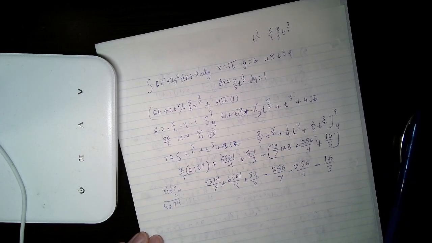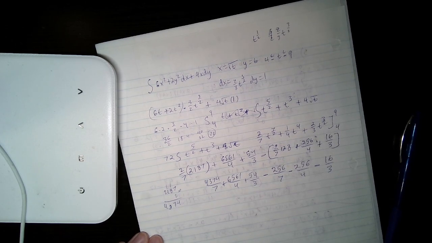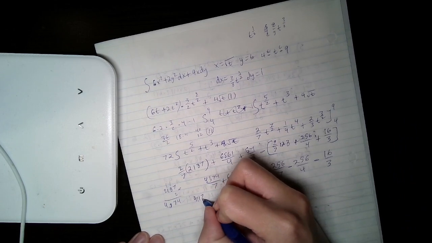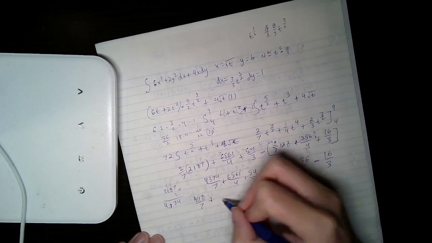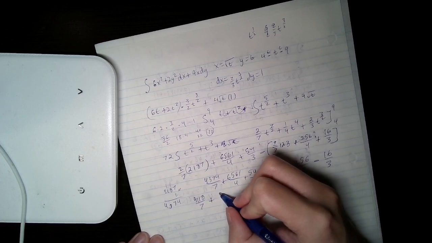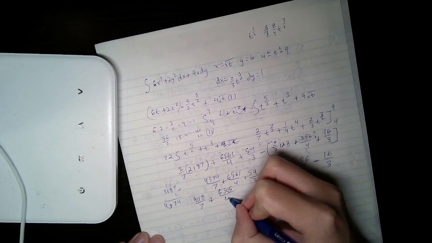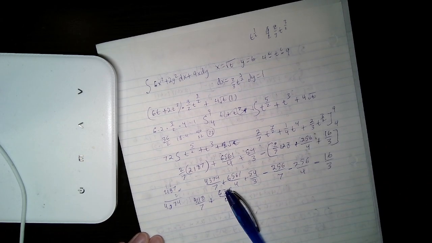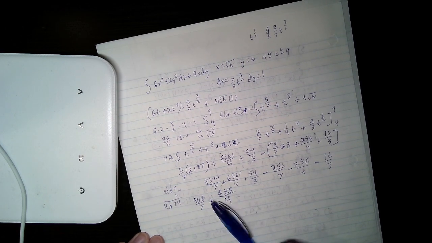So now 4374 minus 256, 4118 over 7, plus 6561 minus 256. So already you can probably imagine that this isn't correct at all. I can imagine, it's just going to turn out so ugly. Probably shouldn't turn out like that, and also the shape was not that big. 38 over 3.